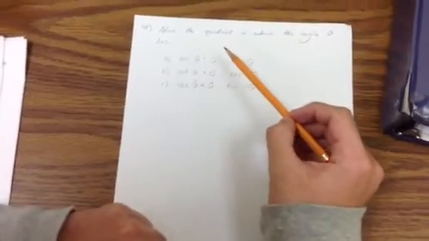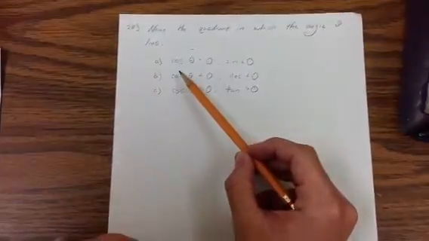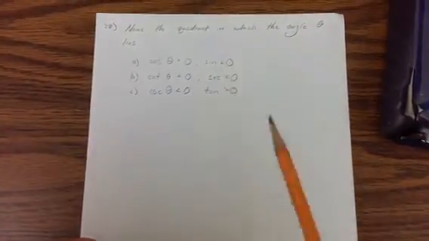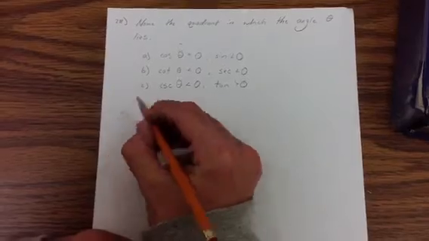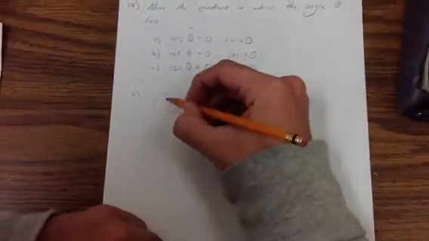Name the quadrant in which the angle theta lies. A is cosine theta is greater than 0, comma, sine is less than 0. So we'll start out with the circle graph right here.